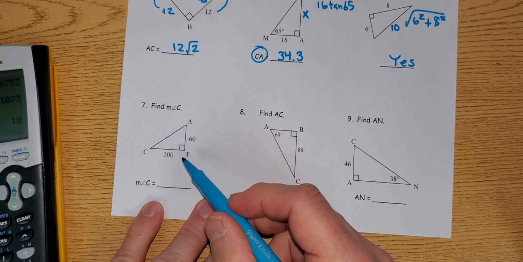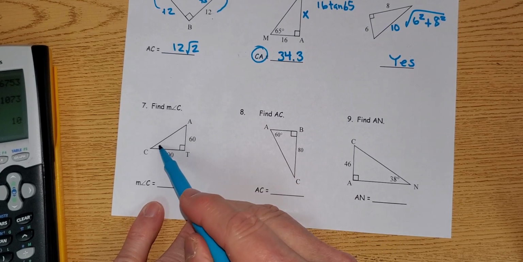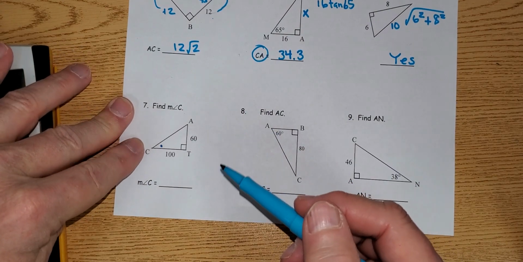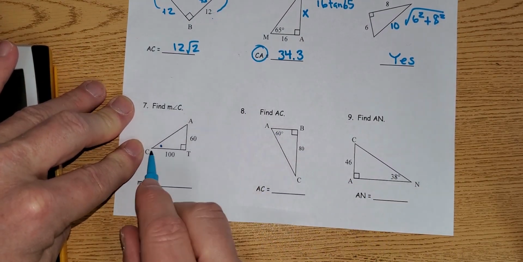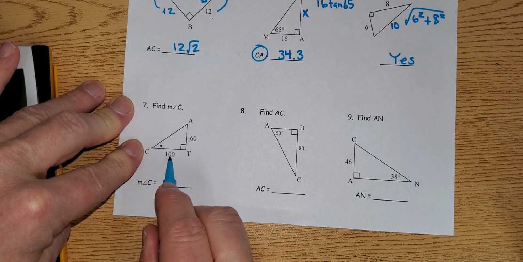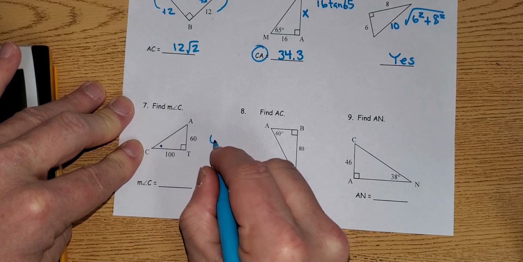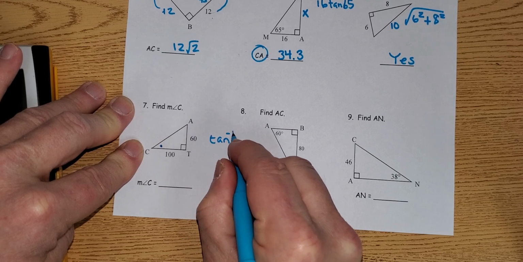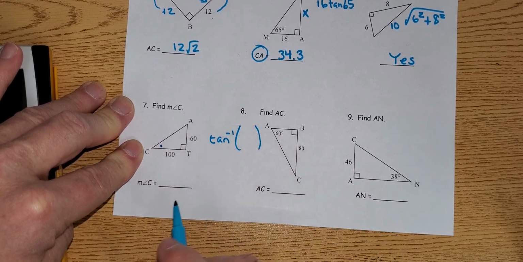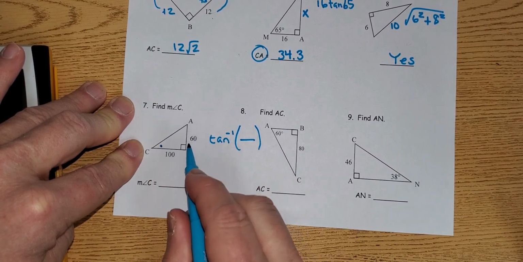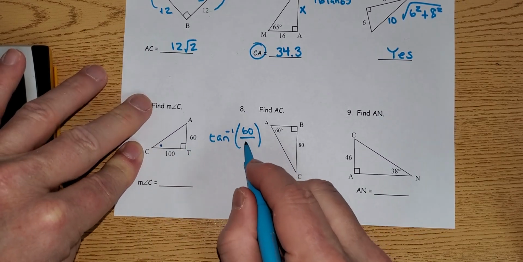Okay, so this one says find angle C. That's this angle right here. So, finding an angle, right? Now this is opposite over adjacent, so that's tangent. So if you're finding an angle, inverse tangent, right? Second tangent, and then which one goes on top? If you said 60, you're right. That's the opposite, and this is the adjacent, so 60 over 100.